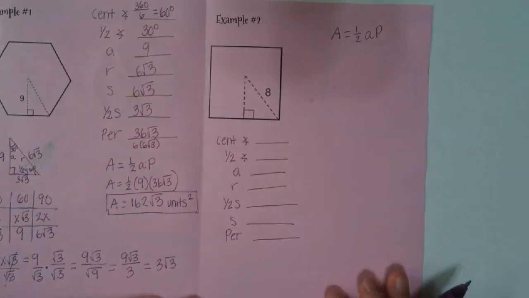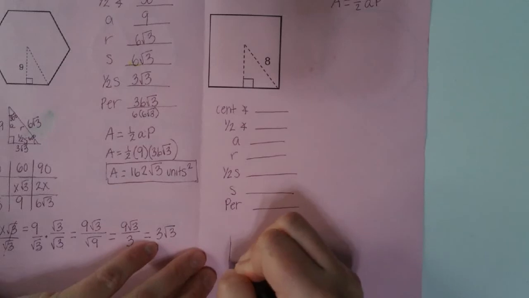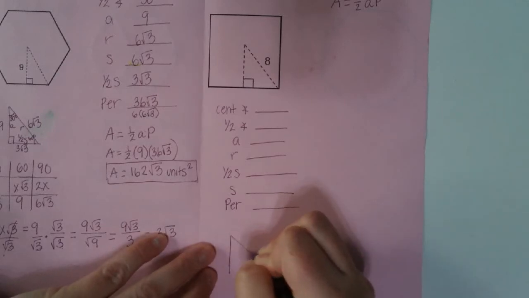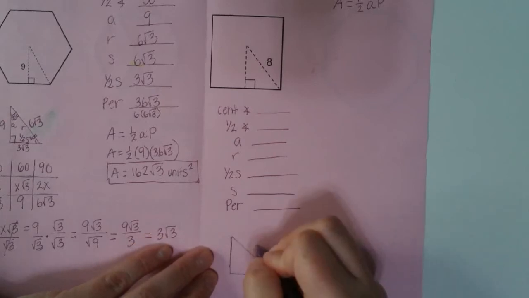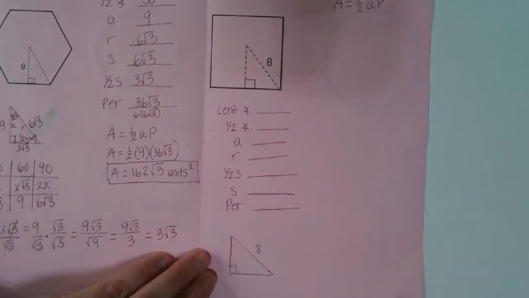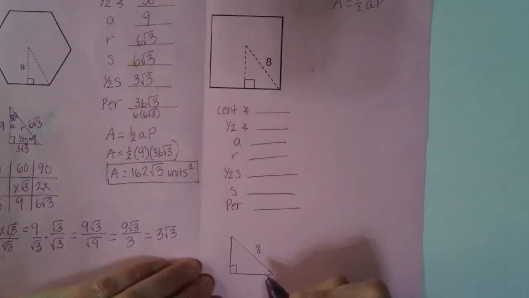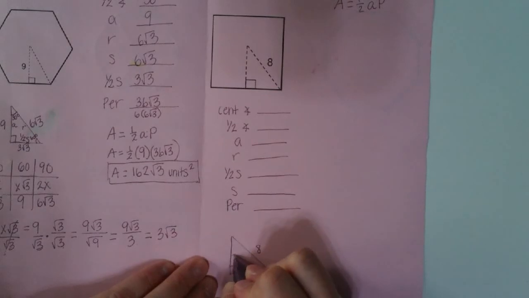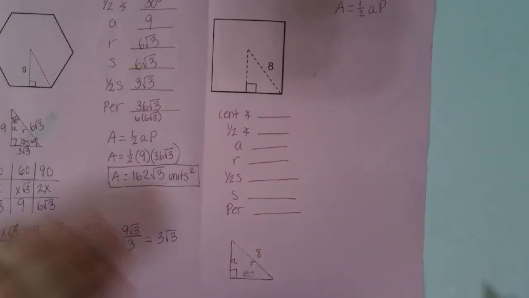Now with this triangle, I'm going to come down here. Like I said, I like to redraw my right triangle. This is A, and here would be my right angle. This is going to be my A, R, and the 1/2 side.